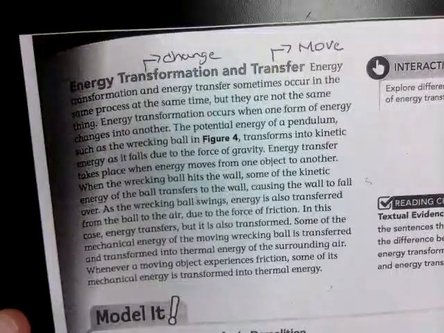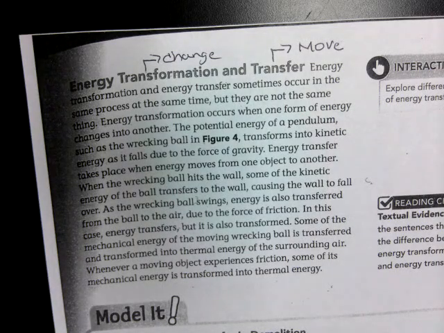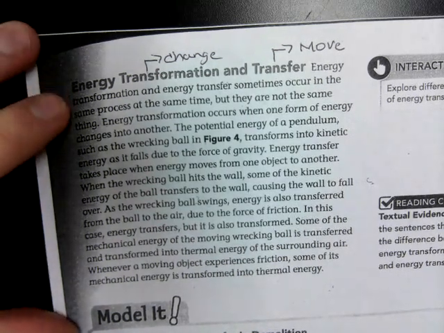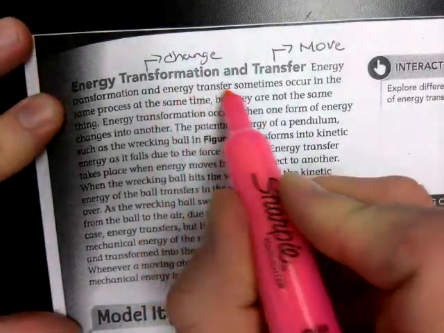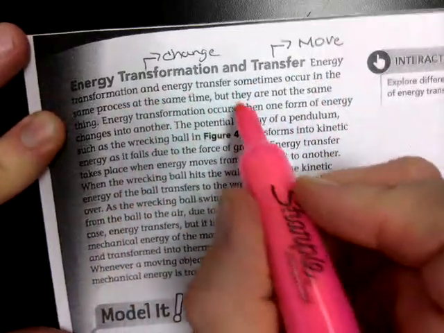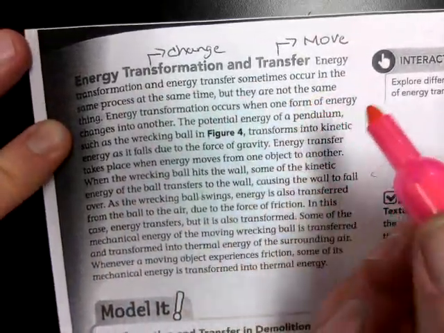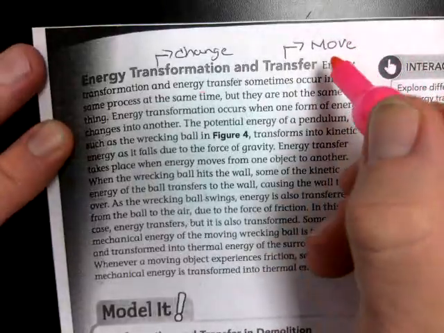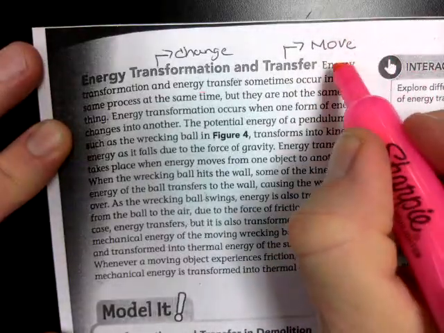Okay, and again, I can't stress this enough. That is the objective today, to be able to explain the difference between energy transfer and energy transformation. Okay, pick up your highlighter. Energy transformation and energy transfer sometimes occur in the same process at the same time, but they are not the same thing. That is crucial. Let's highlight that real quick.